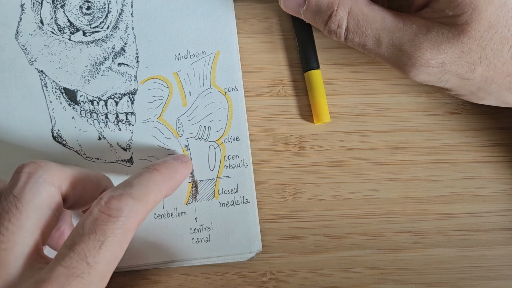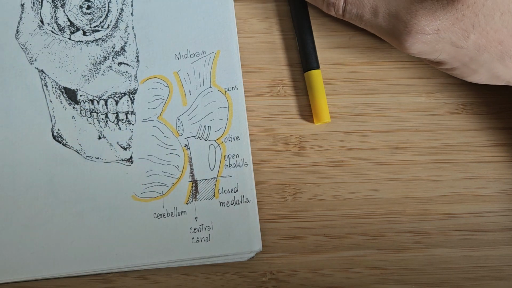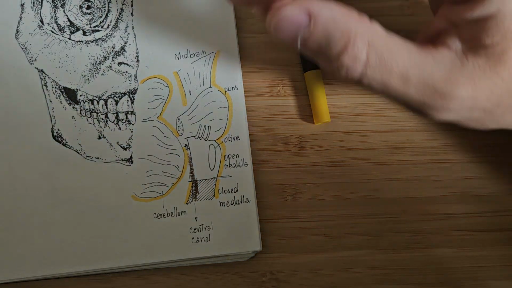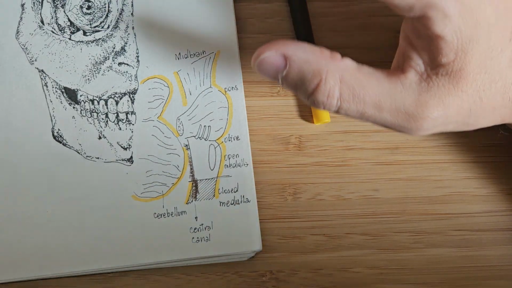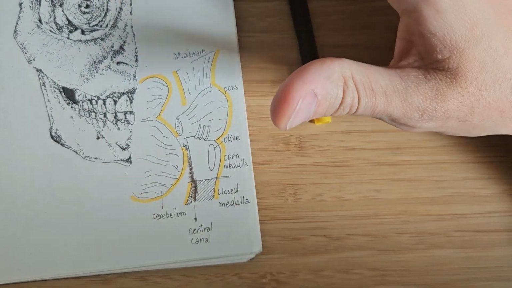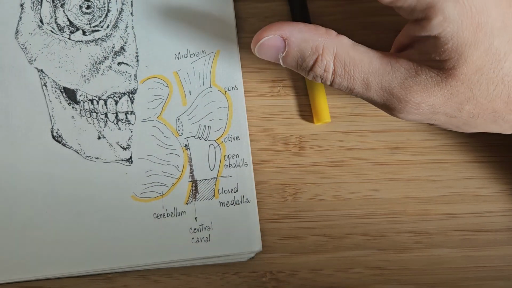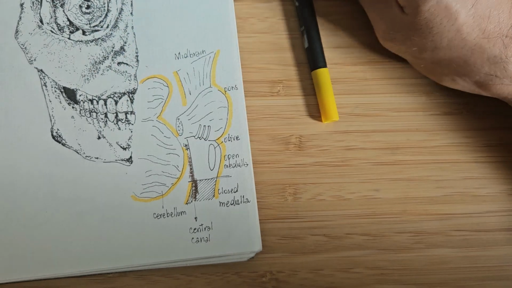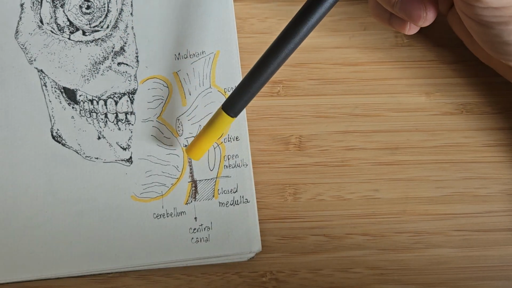Now we have here, as I mentioned before, the central canal, and this is a topic that is probably saturated now with a lot of videos that I already made here on this channel, but let me just explain something about the central canal.